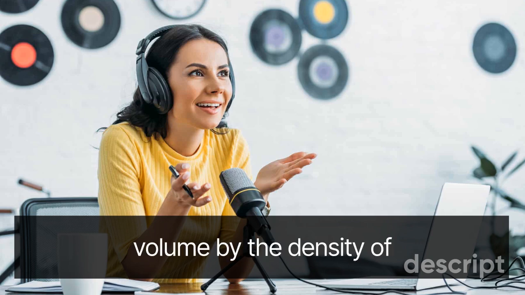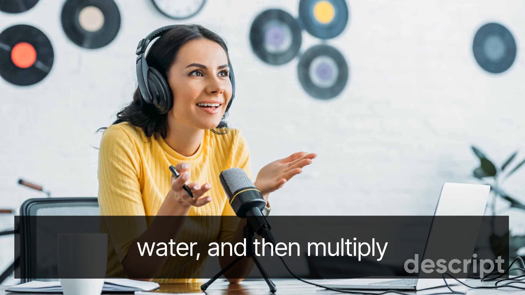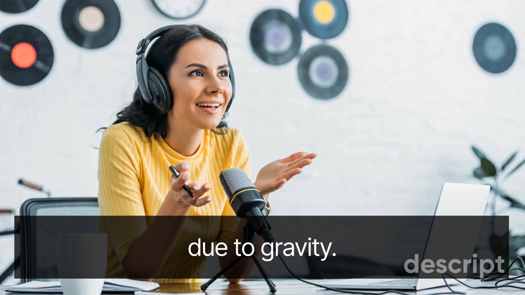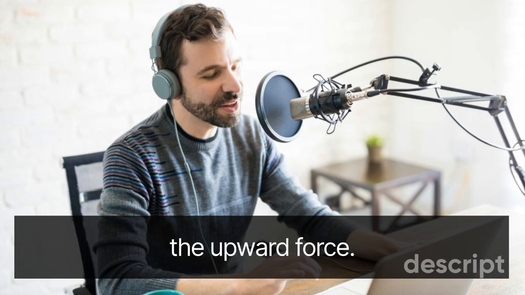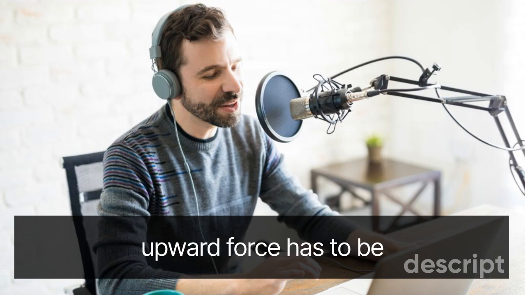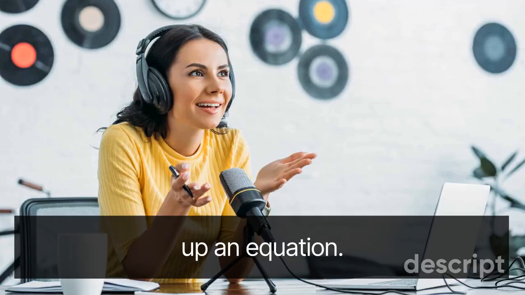Now multiply that volume by the density of water, and then multiply by the acceleration due to gravity. Boom, you've got the weight of the water, which is equal to the buoyant force. Okay, so we've got the upward force. And since the cork isn't moving up or down, we know that upward force has to be perfectly balanced by the downward forces. Right, so we set up an equation.